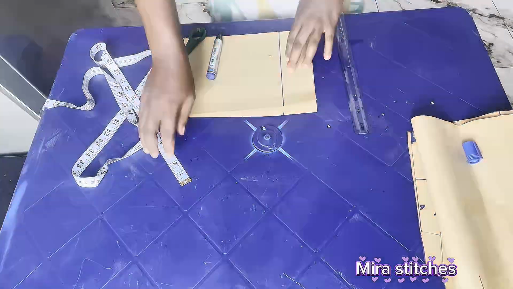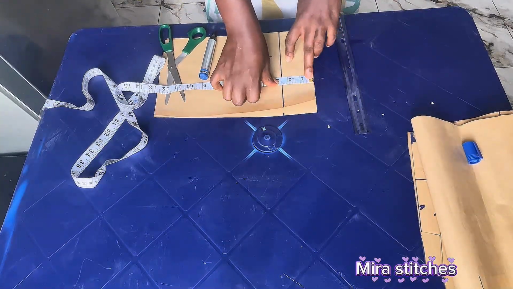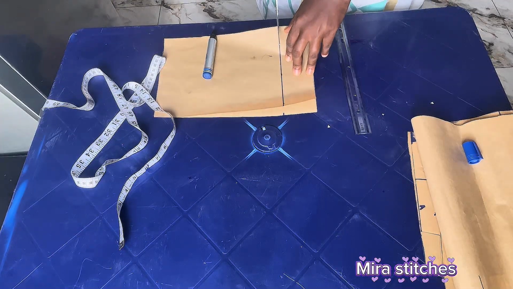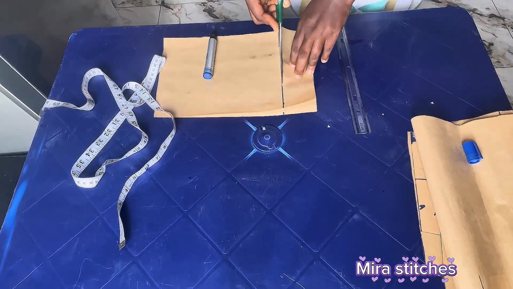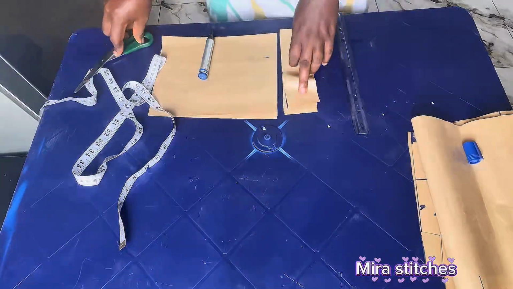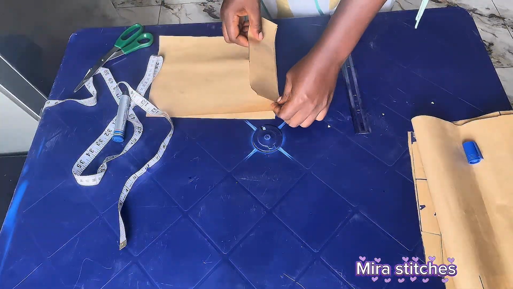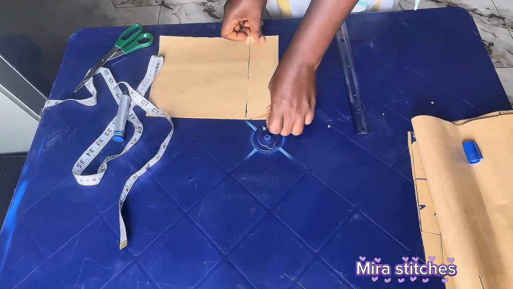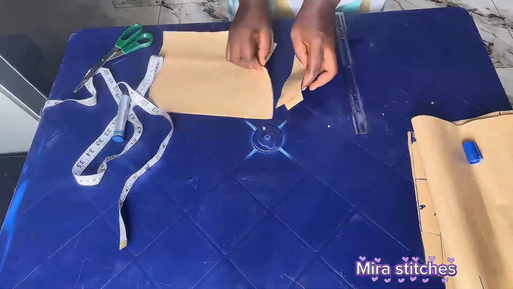So the remaining one now is 2 and 2.5. See, 2.5 that is remaining. So I'll use this 2.5 that is remaining for the cover. I use this as the cover for the pockets. So I will just sew it and then use it to cover it up like this. One for the pockets.